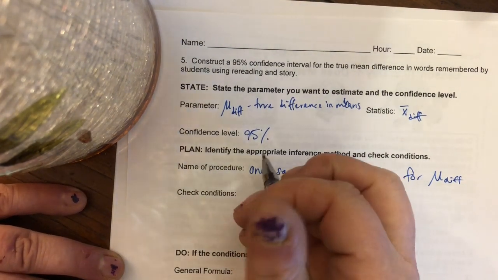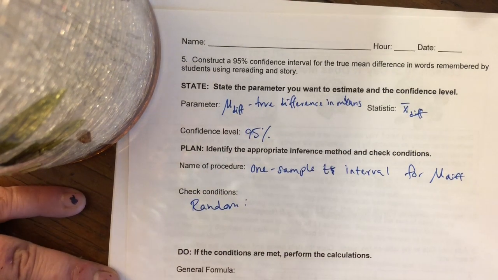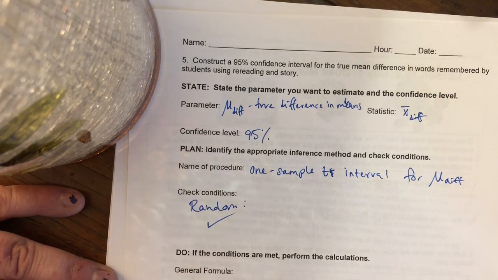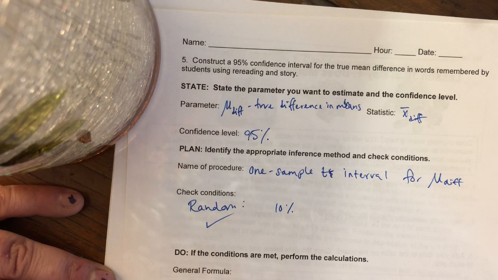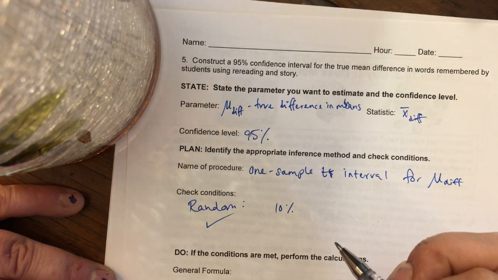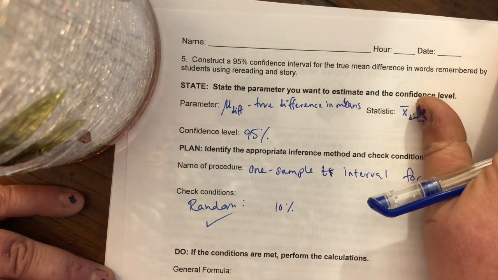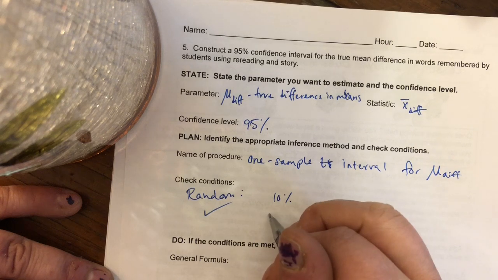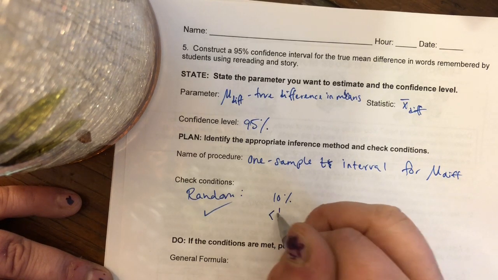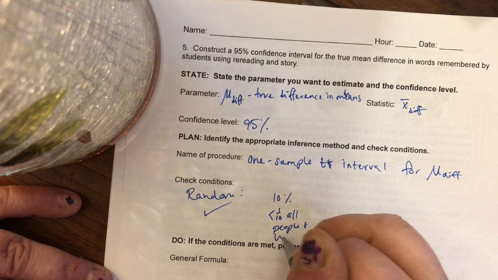Our conditions. Random. Well, I'm telling you that I would have handed things out at random. Our 10% condition. These words that you're using, these people that we would be training, would be less than 1/10 of all people and words.